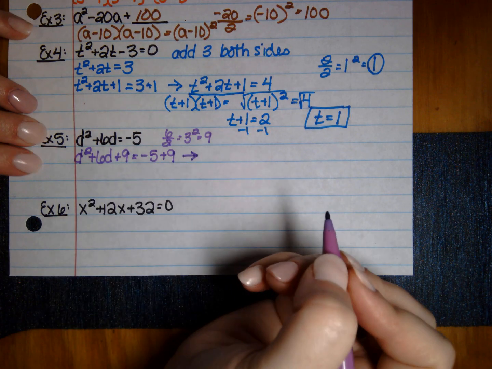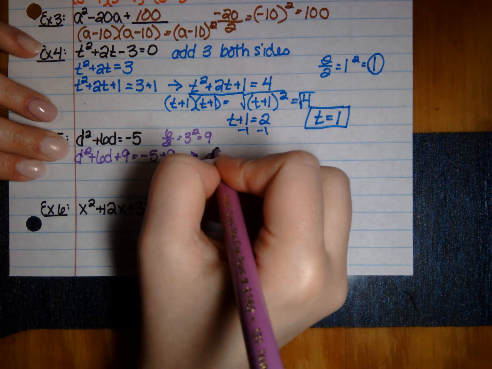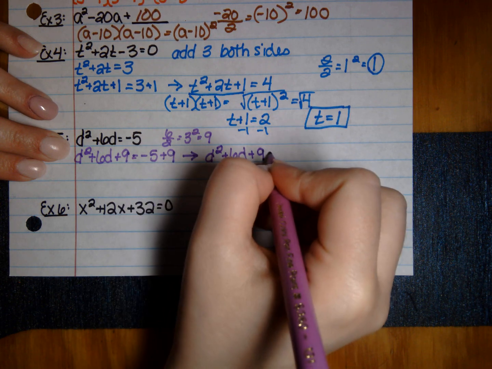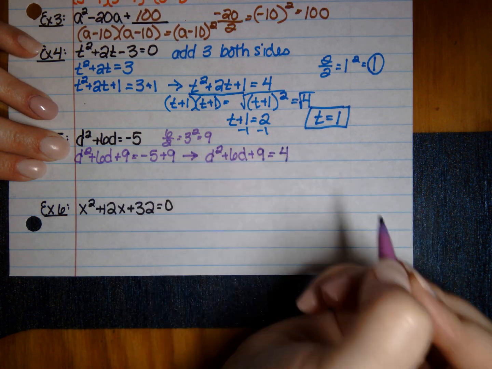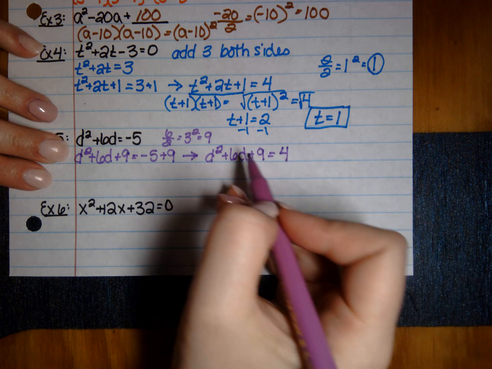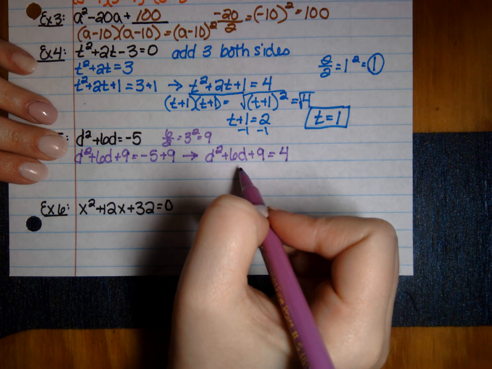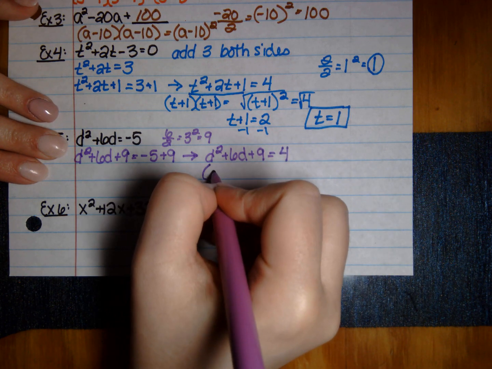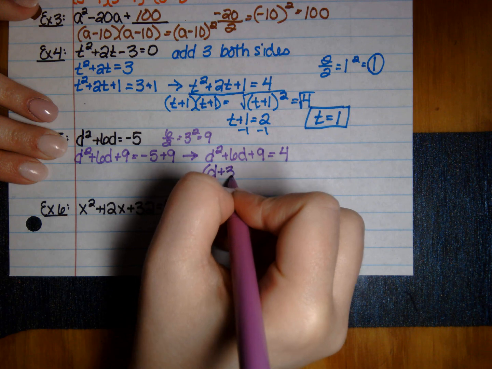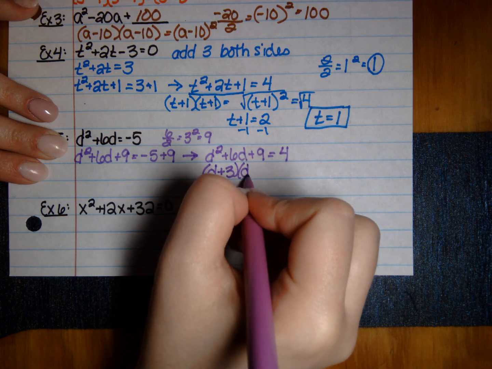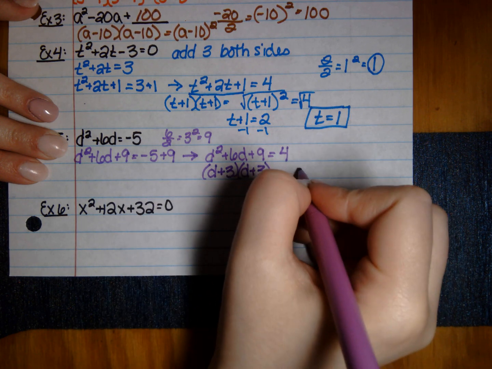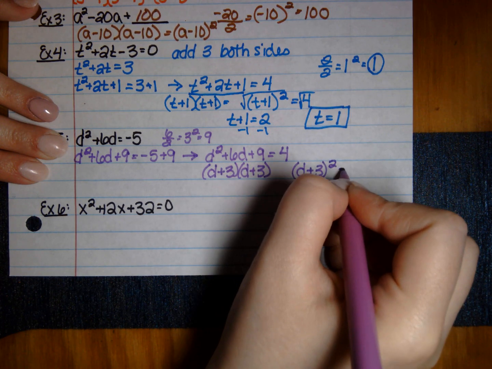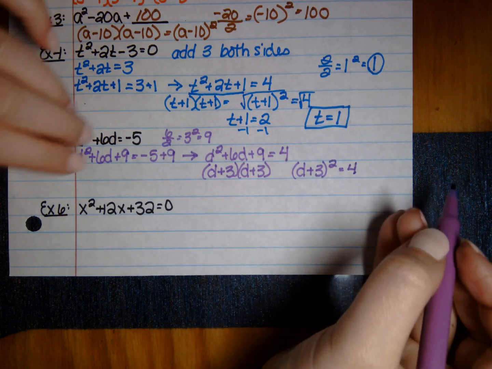When I simplify this piece, I get d squared plus 6d plus 9 is going to equal a positive 4. So now I'm going to rewrite my left side as a perfect square. I'm going to have d plus 3 and d plus 3. So that's going to give me d plus 3 squared is equal to 4.